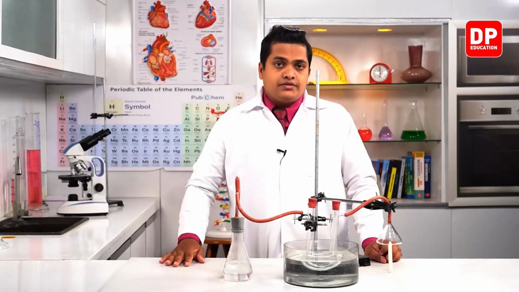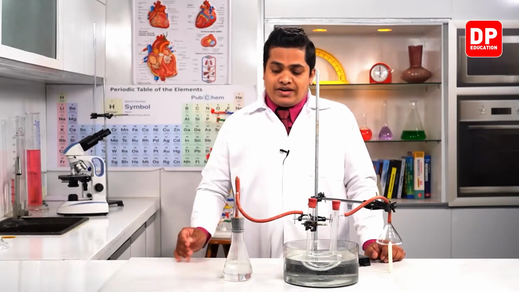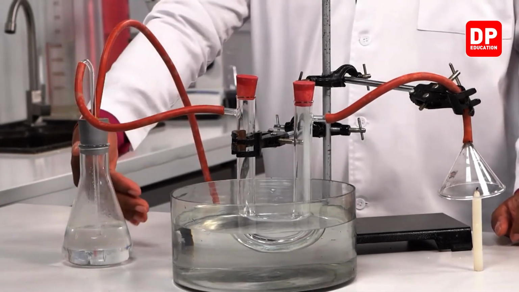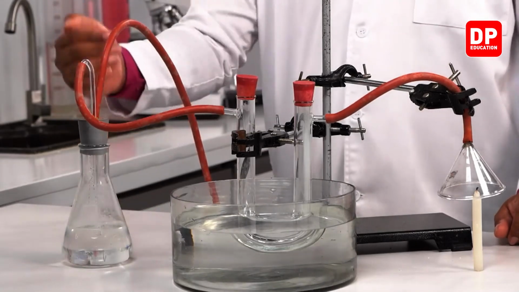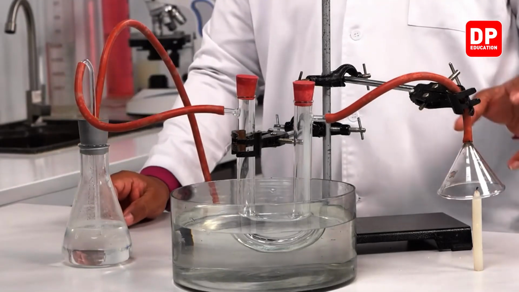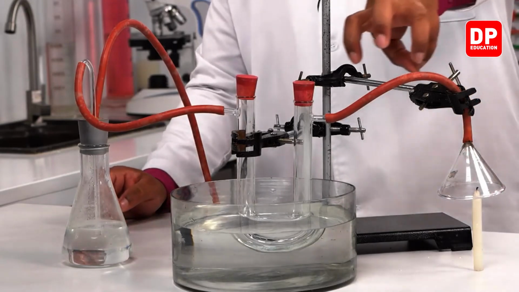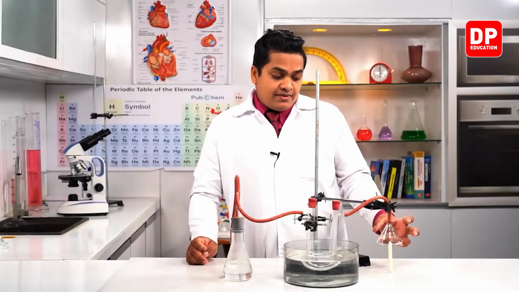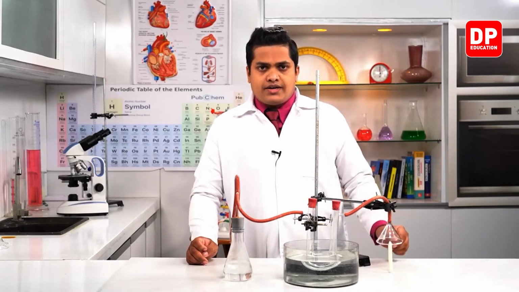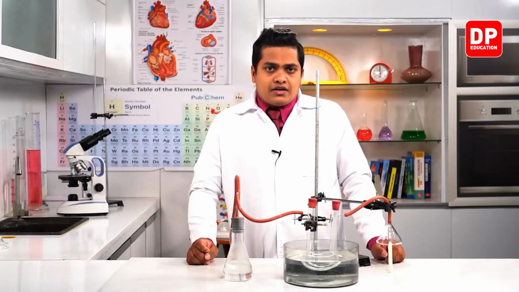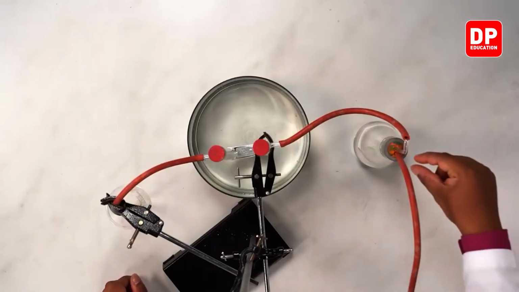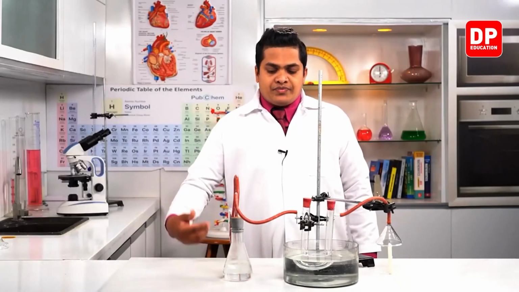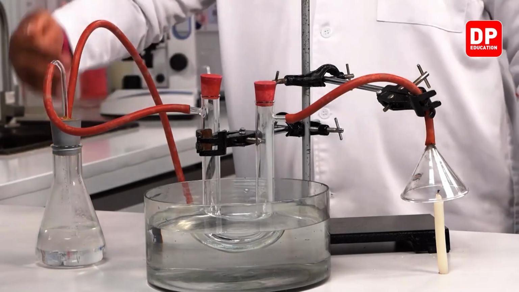But there is a certain thing, we have to connect this to an aspirator like this. We have to suck the air particles out of this system so that the smoke will come directly towards this delivery tube, towards the U tube. Otherwise, if the flame of the candle is going here and there, we can't get a direct observation clearly. So therefore, I have connected this system to an aspirator, right? When the aspirator is working, the gas inside this system is getting sucked out.